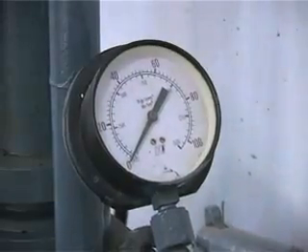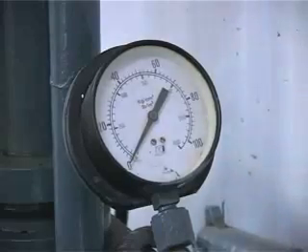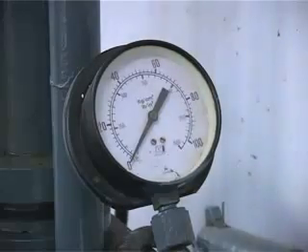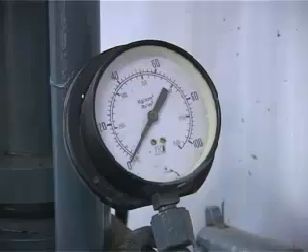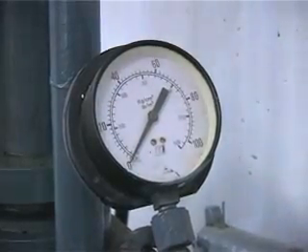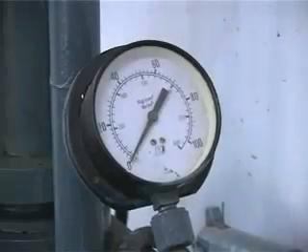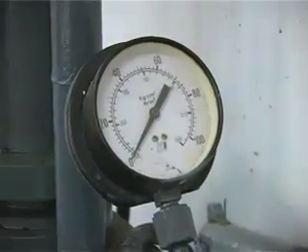Oh, it actually didn't even go up to the extent of the previous sample. So here we got a reading of approximately 8 kg per square centimeter.